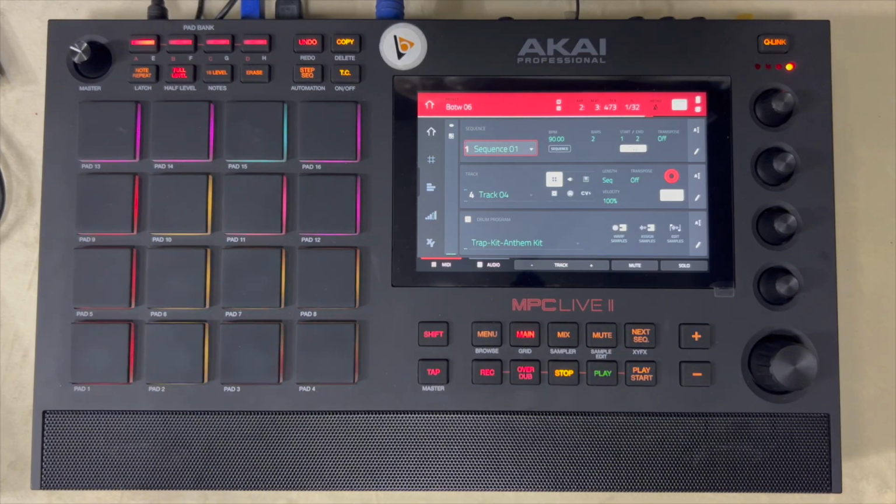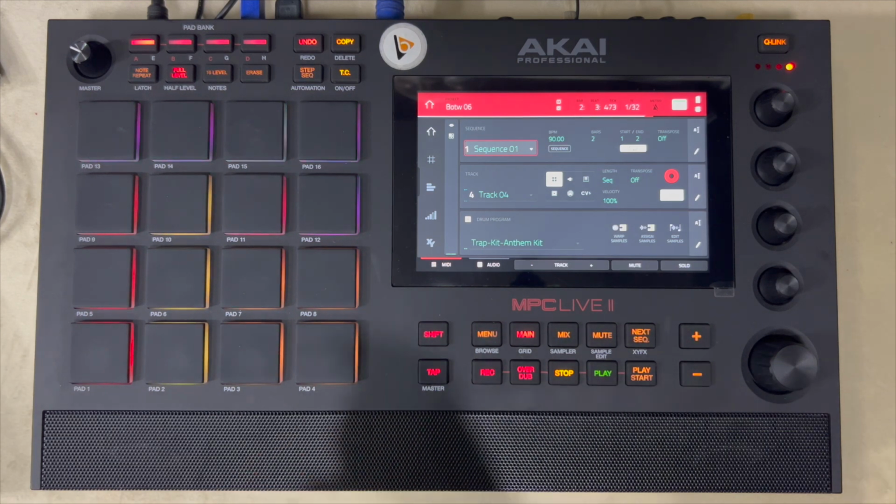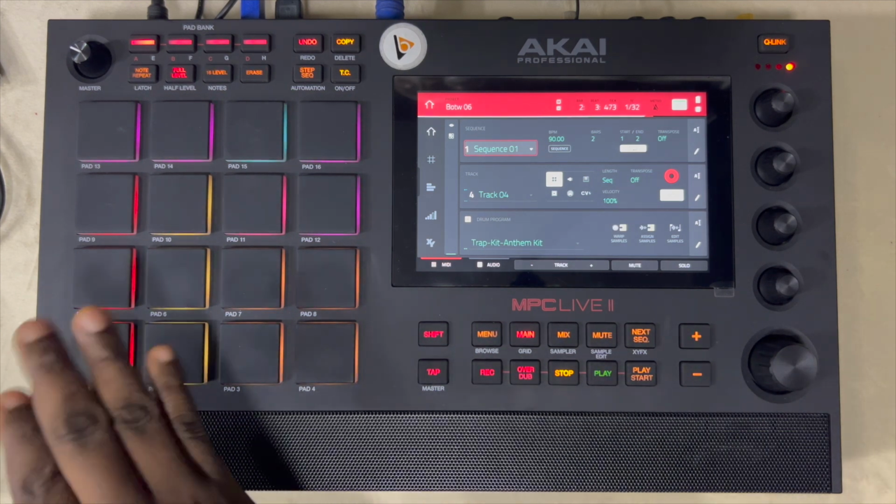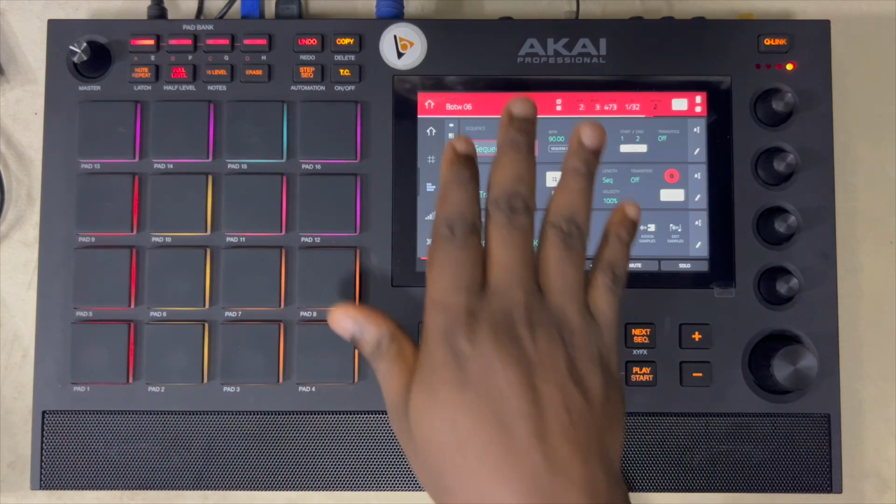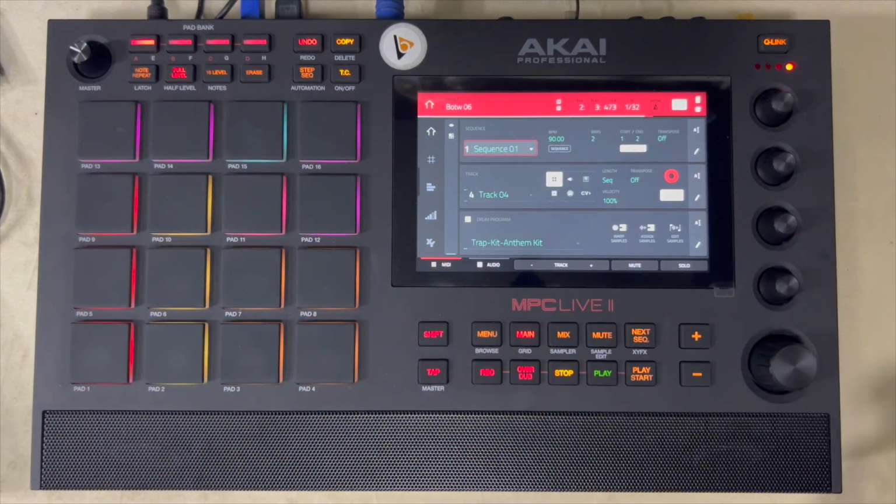Today we're going to be taking a look at the ratchet and probability. We take a look at the limitations that ratchet and probability have when you access it through different menus on your Akai device. So let's go.